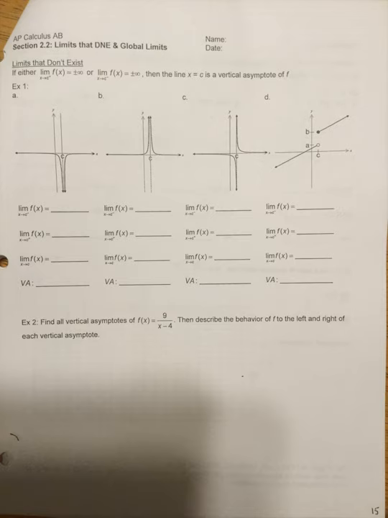Two conditions are if the limit of your function as x approaches some constant from the right is positive or negative infinity, or the limit of the function as x approaches a constant from the left is positive or negative infinity, then that means that x equals that constant is a vertical asymptote of your function.